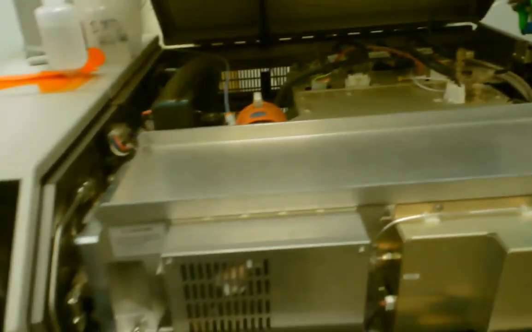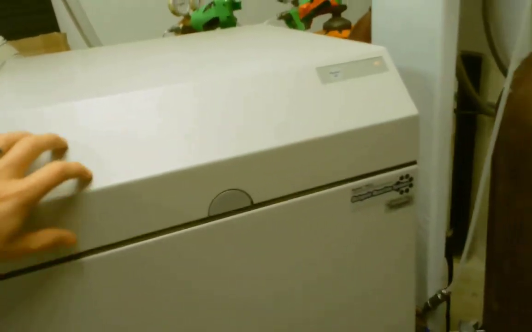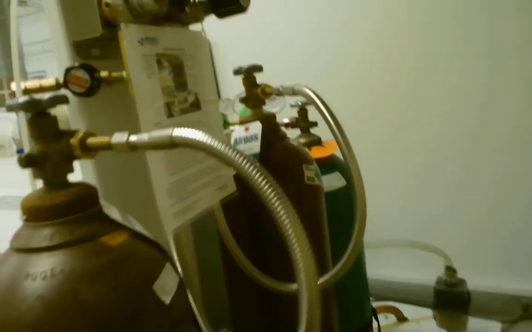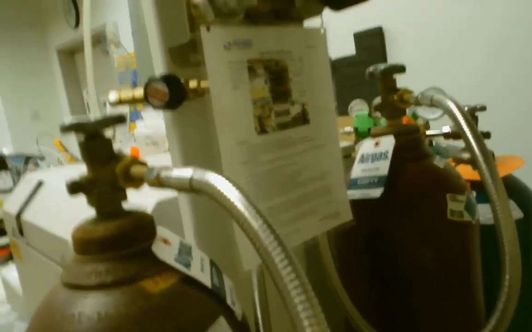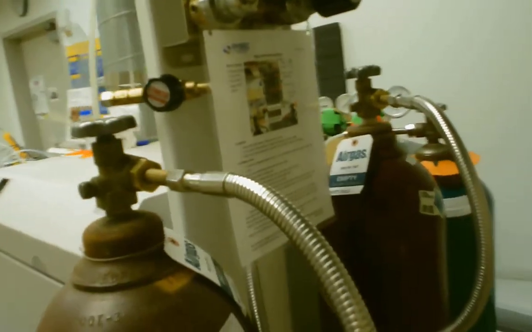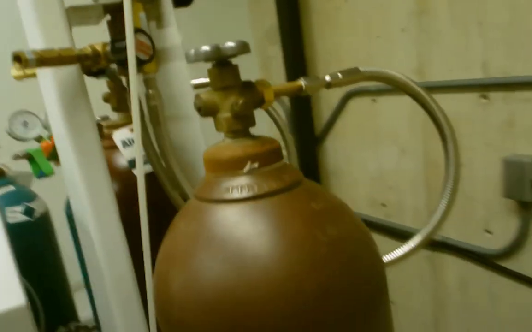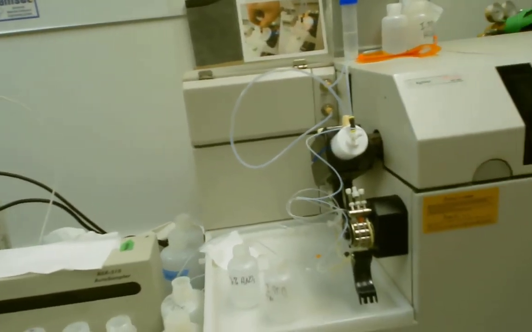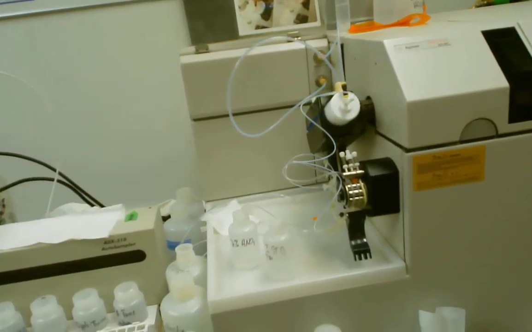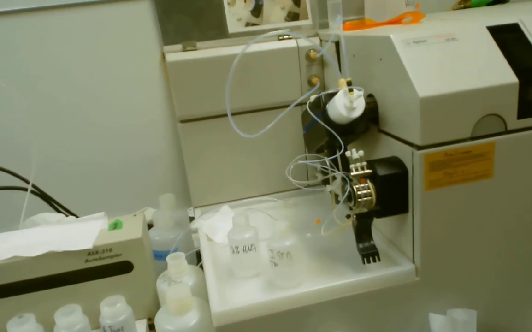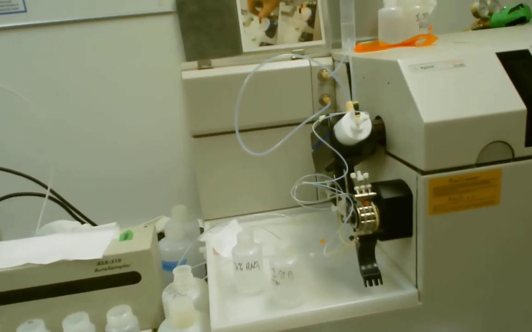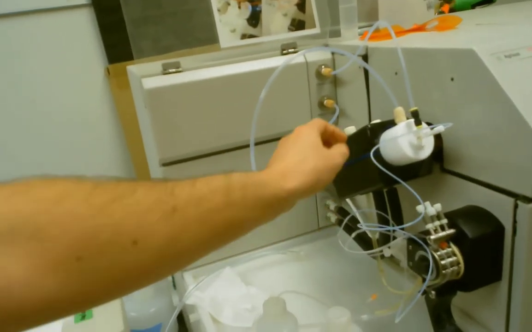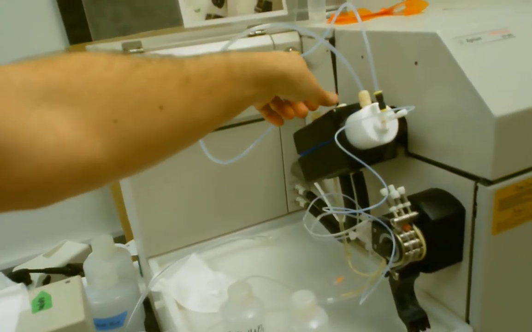And so the system, as I mentioned, uses a lot of argon. So on the end, we have a dual argon manifold. This manifold allows us to hook up two different argon tanks so that we will never run out of argon during a run. The system also requires a water chiller to cool down the cone that the plasma is directly hitting, as well as to help cool down the Peltier device that is cooling the spray chamber down.